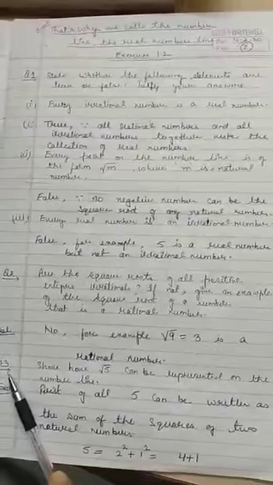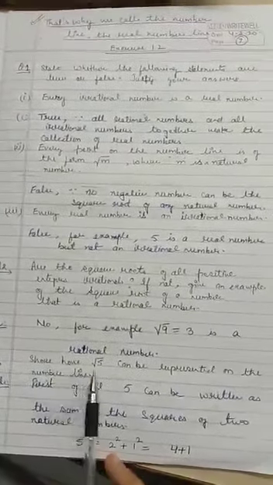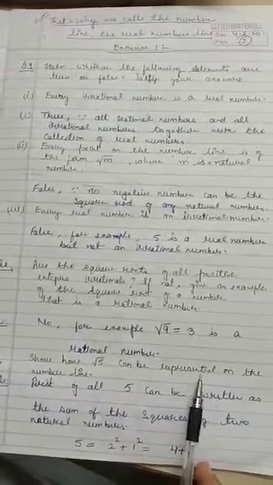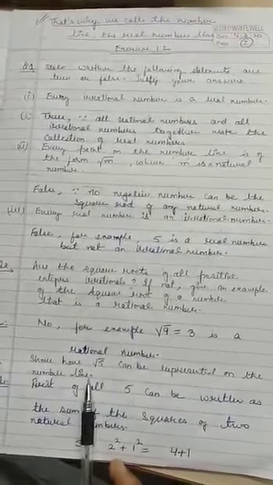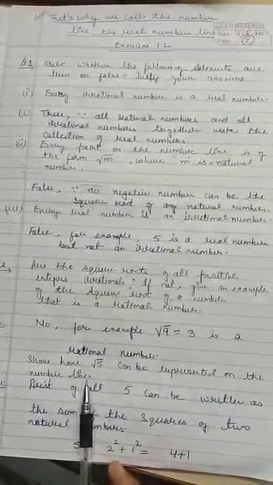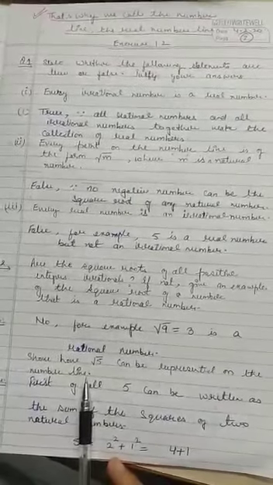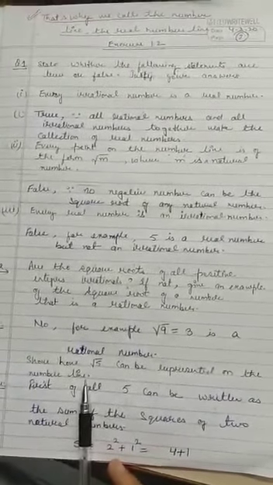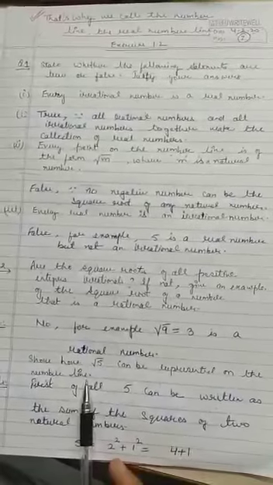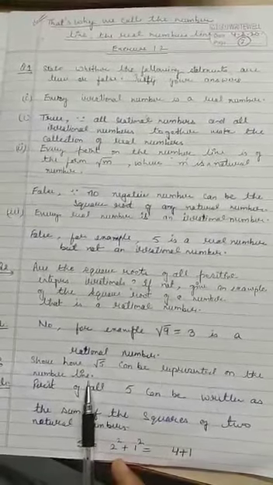Now question number 3. Show that root 5 can be represented on the number line. Earlier, dear students, we studied how to represent whole numbers, integers, or rational numbers on a number line in class 8th.